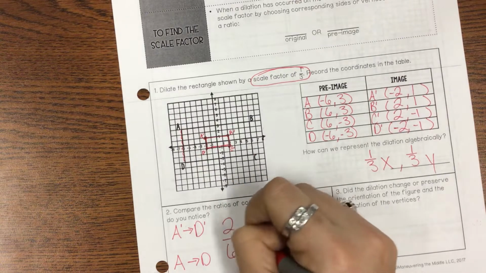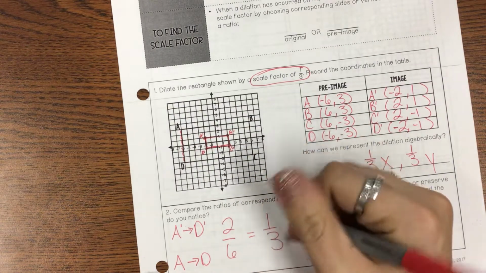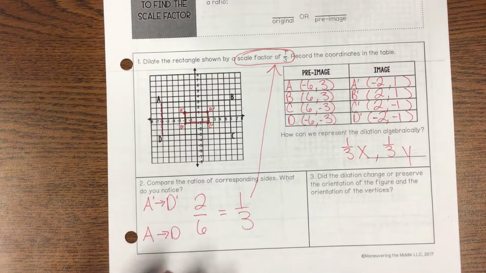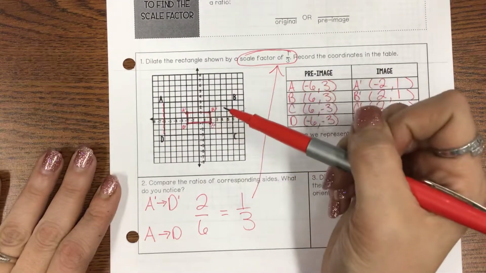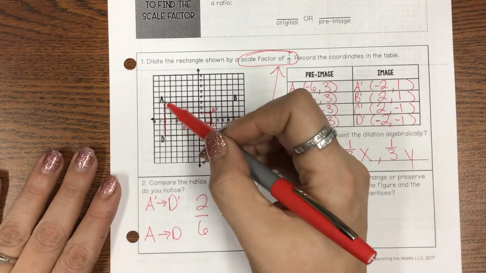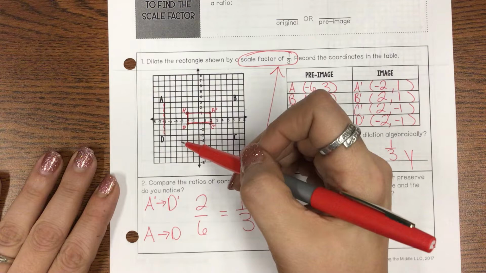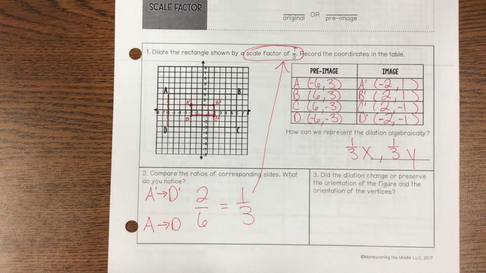I know that 2 to 6 is the same thing as 1/3, which is that scale factor. So if I'm struggling with coordinates, I can count boxes. This box is so long, so it needs to be 1/3 of that size.